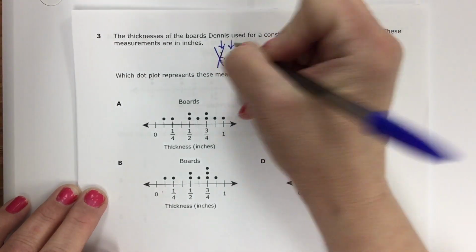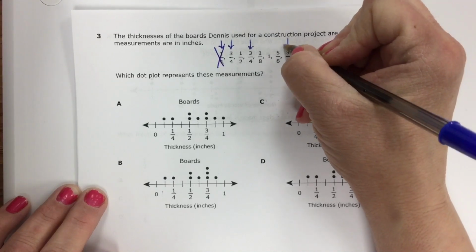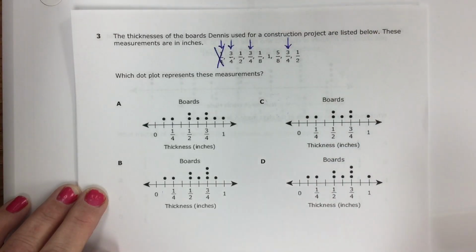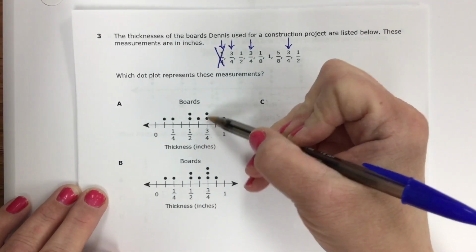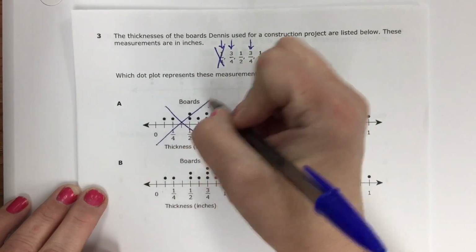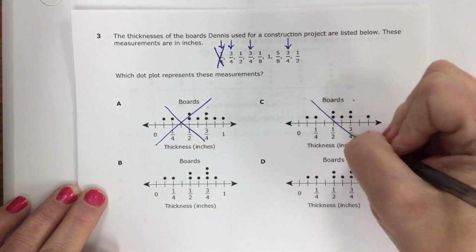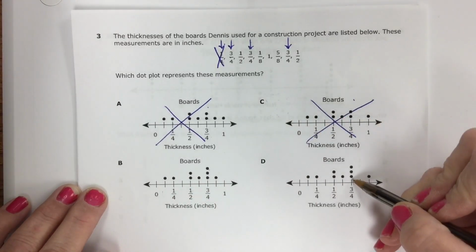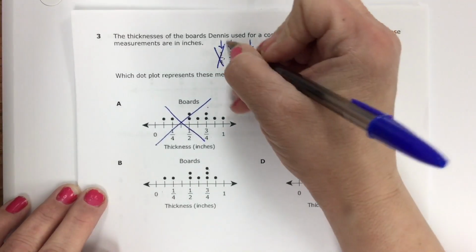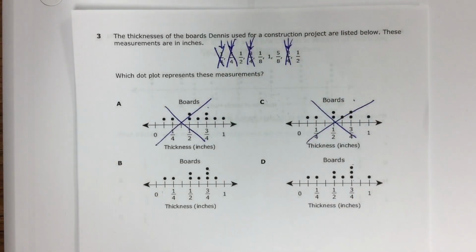So there's 1, 2, 3. 3/4 is also marked on my chart. So I'm going to look. 3/4, there should be 3 dots. 3/4, 1, 2, nope. 3/4, 1, 2, 3. Okay. So we have looked at all those, so we're narrowing it down.